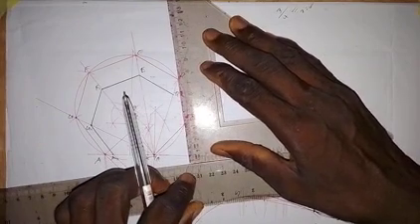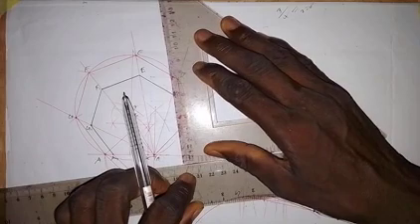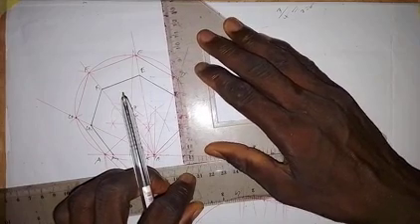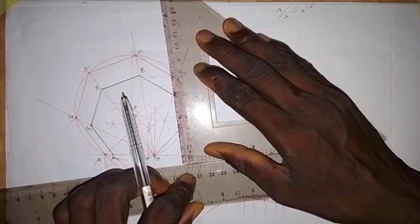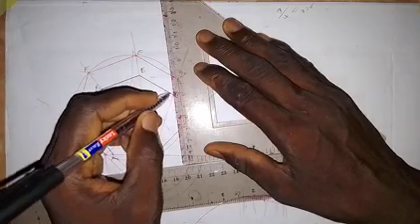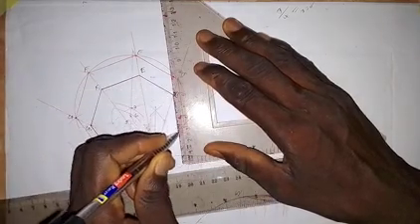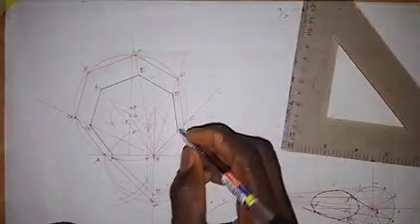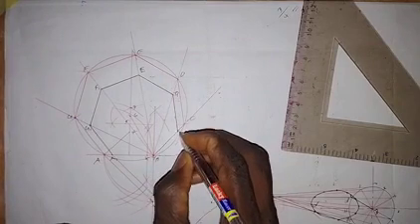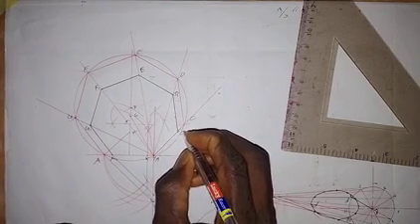Then I will shift it to point D1. So we draw this line to meet this line here. So this point here is point C1.